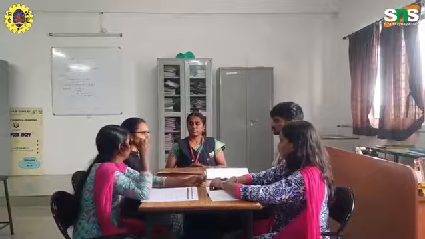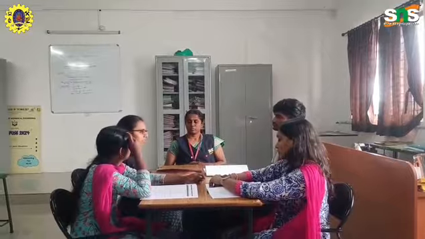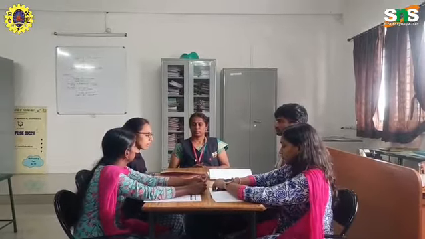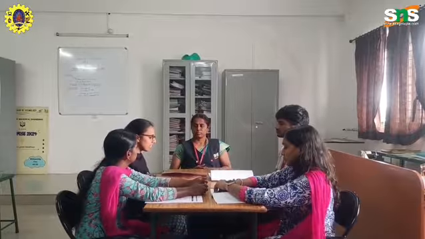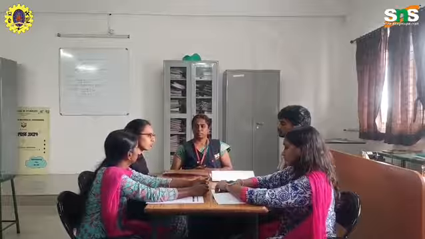Now let's see the working principle of biotelemetry. The first step is sensing or measurement. The second step is signal conditioning, the third is transmission, the fourth is reception, and the fifth is displaying. First is sensing. For sensing, we use transducers or sensors to collect physiological parameters. Sensors like ECG electrodes, pulse oximeters, temperature probes, etc. are used to detect the physiological parameters.